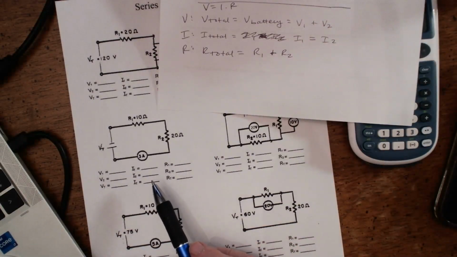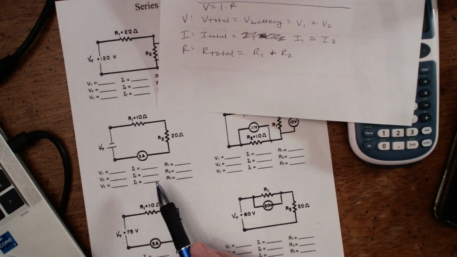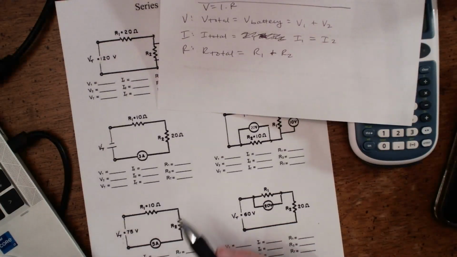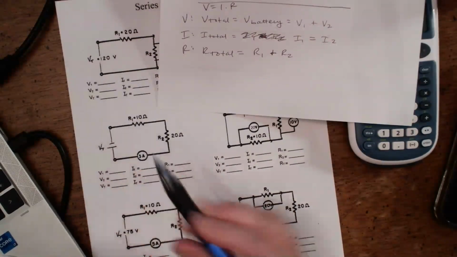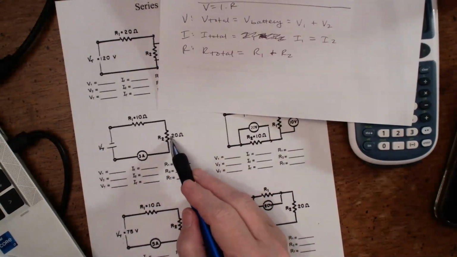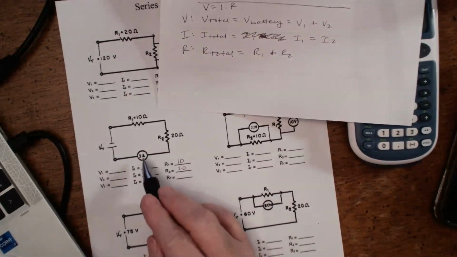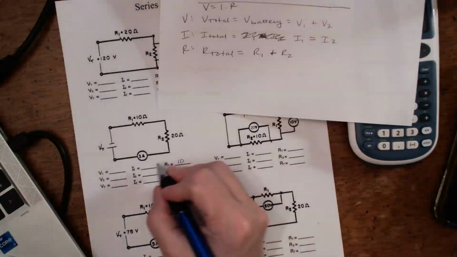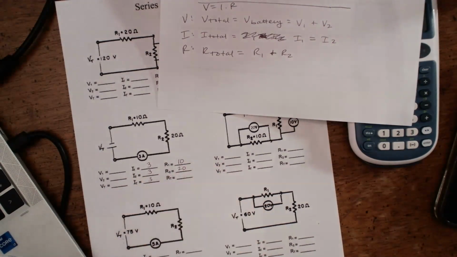So I kind of went through some steps in how to solve these problems when we started these the other day. Your first step is always going to be fill in your givens. Okay. So we know that R1 is 10 ohms, so we can put 10 here. We know that R2 is 20 ohms, so we can put that here. We know current is 3 amps. We can put that everywhere because we know that current is the same for the whole circuit.